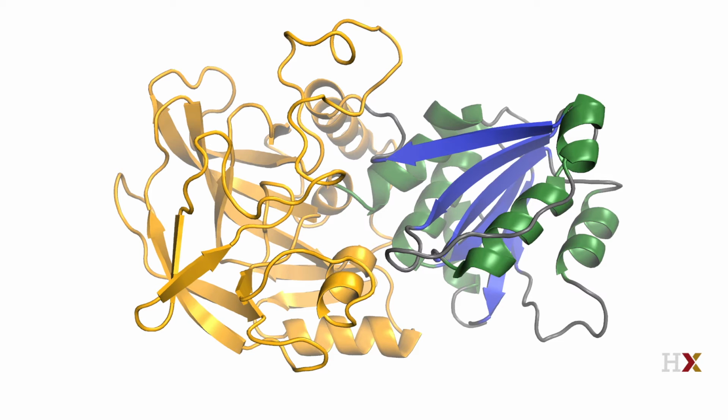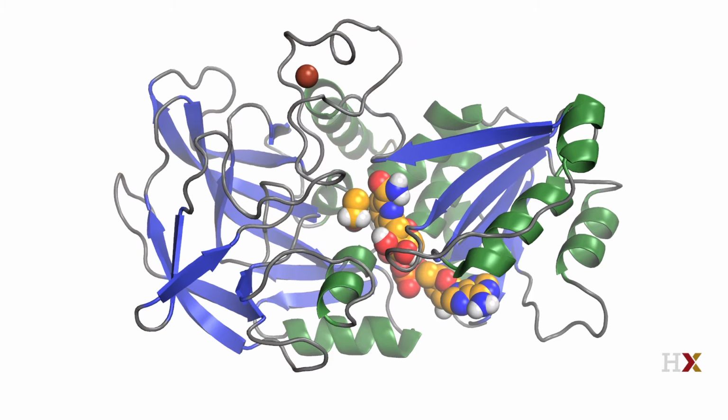Often, the active sites are in crevices at the interface between two domains, and these crevices are rich in loops. The active site of alcohol dehydrogenase lies between these two domains. Here you can see in spheres representation both substrates, NADP and ethanol, bound at the active site in the interface.